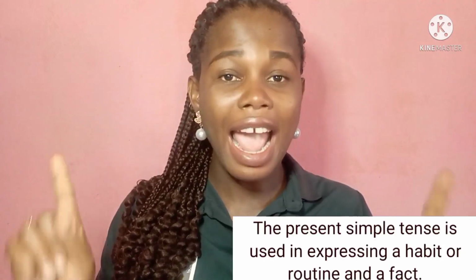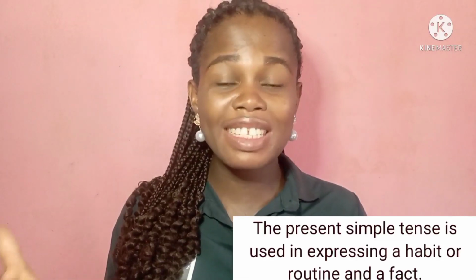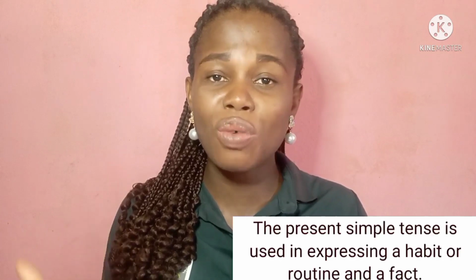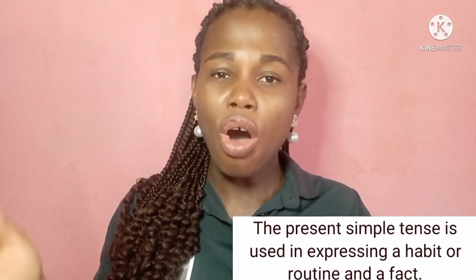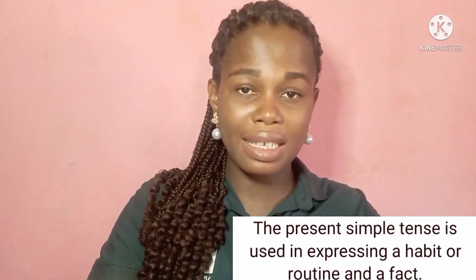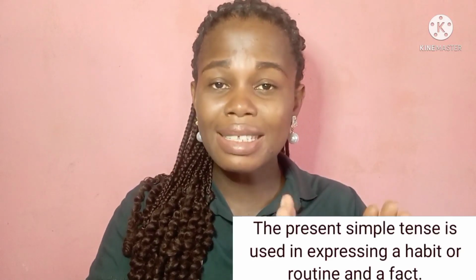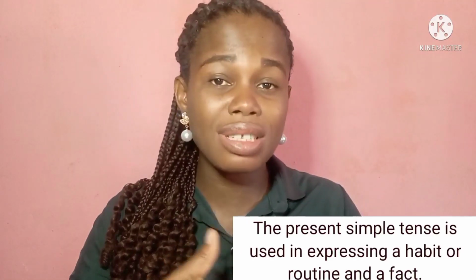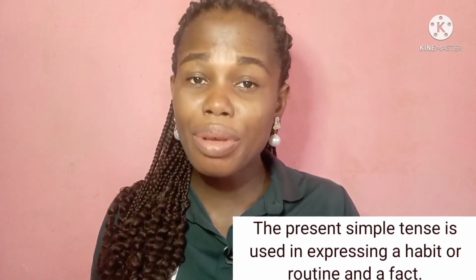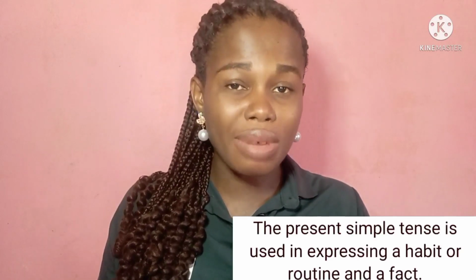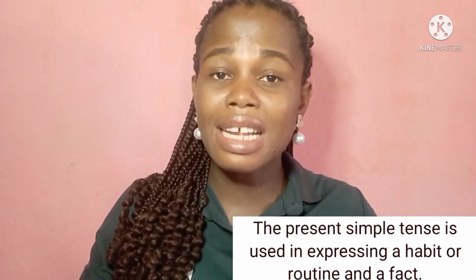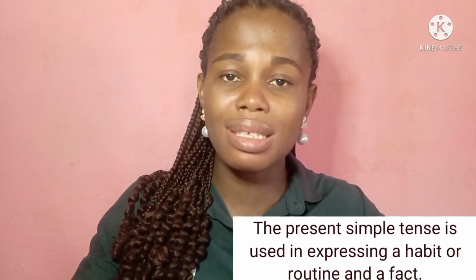Simple present tense. When you talk about simple present tense, it's a tense that is used in describing a habit or routine and a fact, which means it's a tense that is used in describing what someone does regularly or what is real about a person or a thing. It's used in describing a routine or a habit, and in expressing a fact, what is real about a person or a thing.